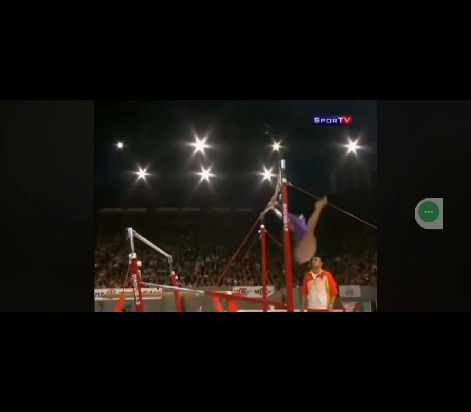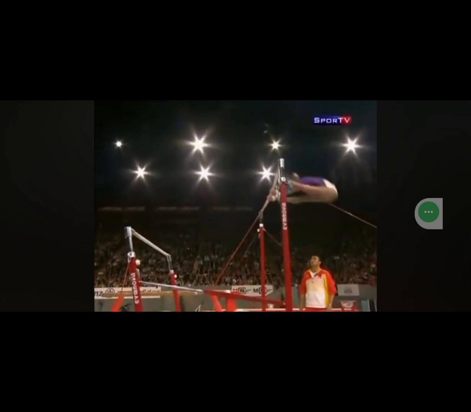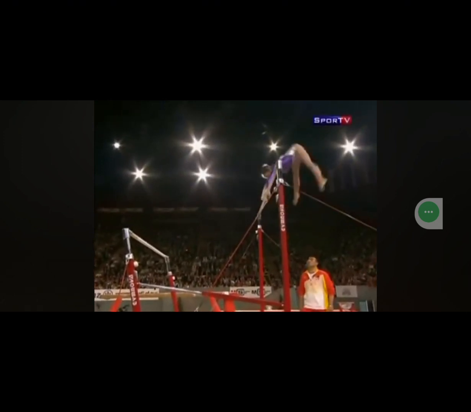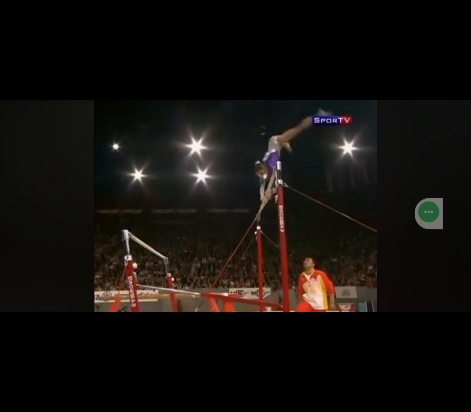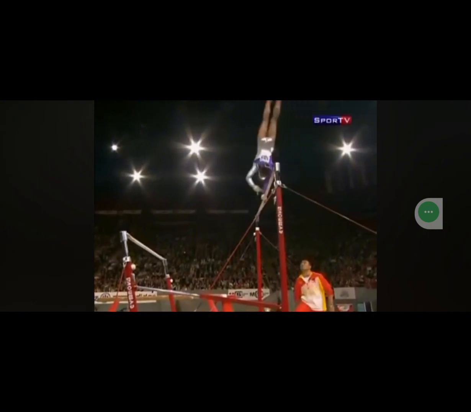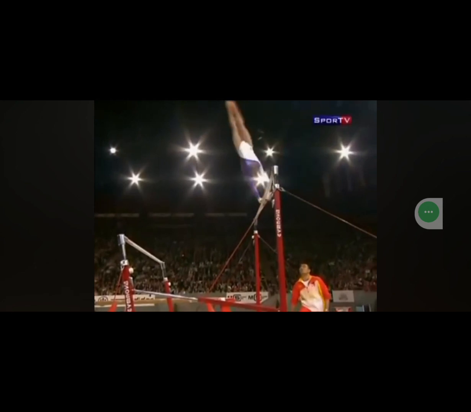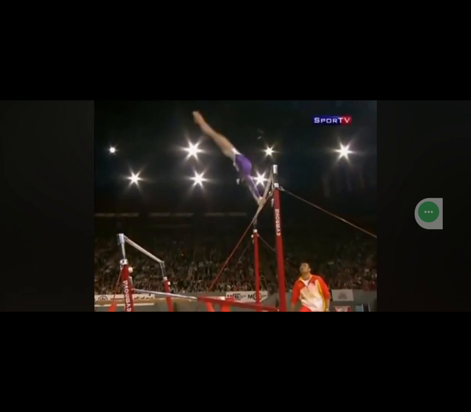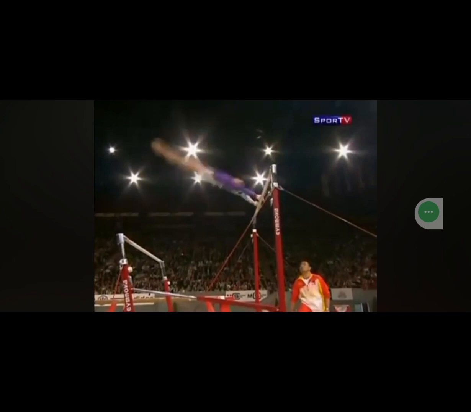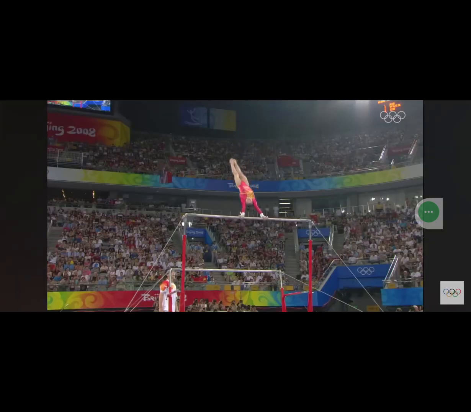I know it's kind of confusing because of the grips, and with certain camera angles, if you're not seeing what position the girl turned in initially, it may be a little bit hard to tell what grip she's in. But if she's in forward giant grip and doing a full turn and landing into inverted giant, that is a Healy turn.